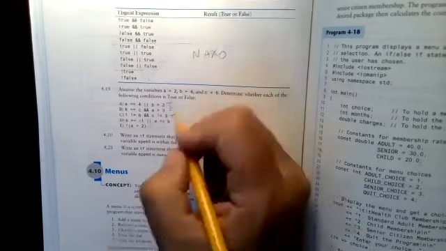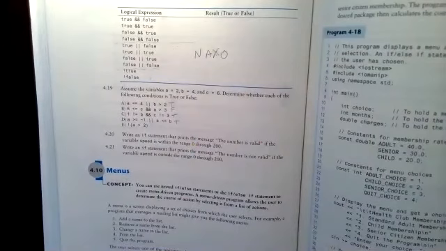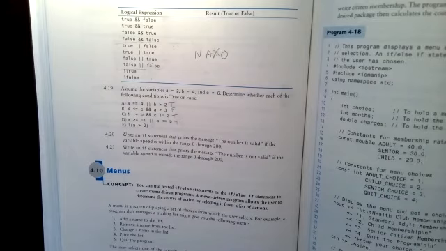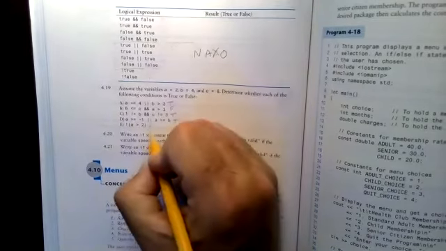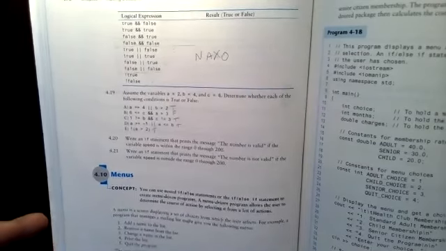True. True. I heard a couple of trues. Anybody want to fight that? True. Good. And the last one. True as well. Okay. Just wanted to run through that exercise just to make sure everybody is good with those logical operators.